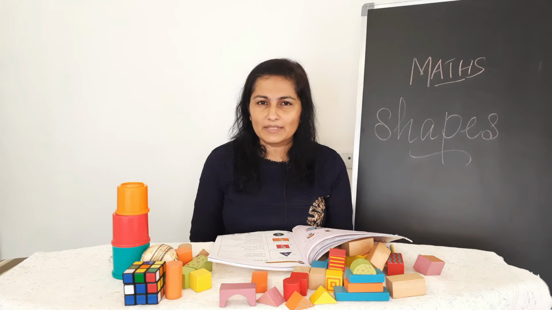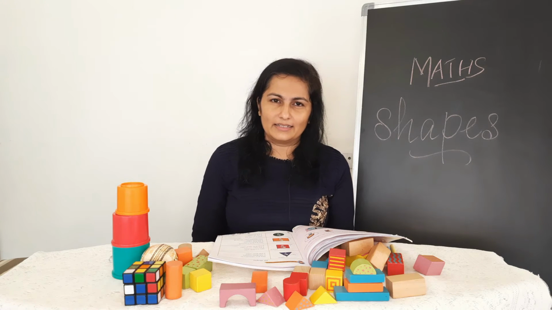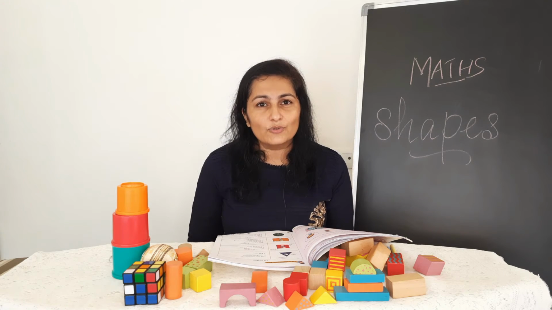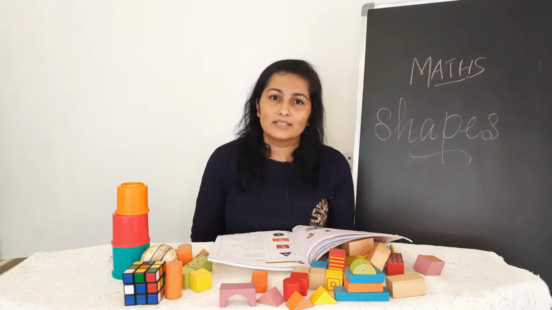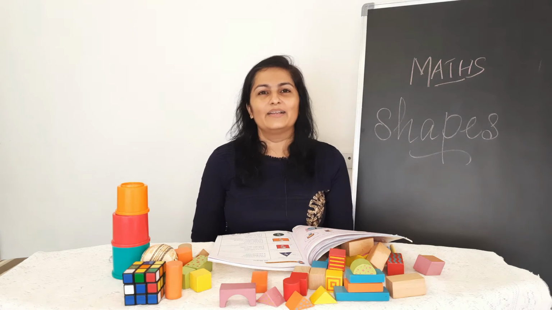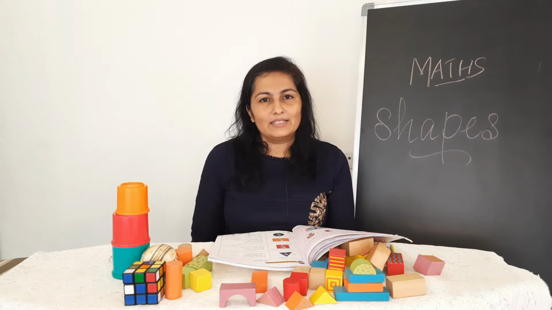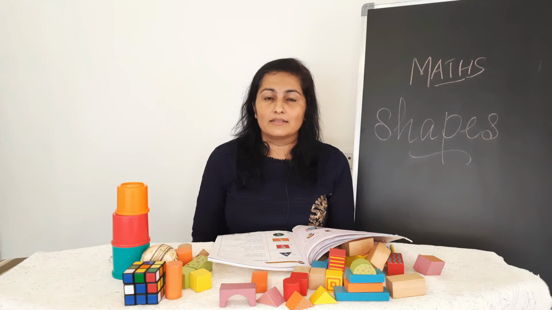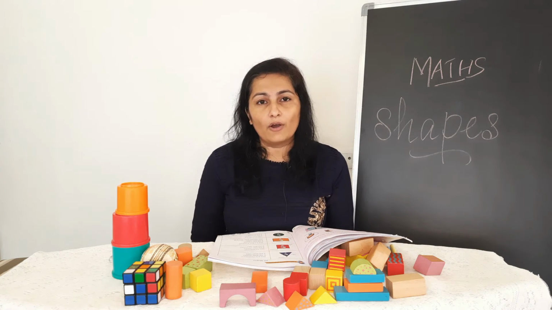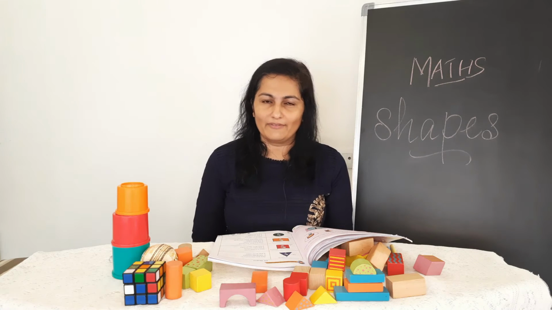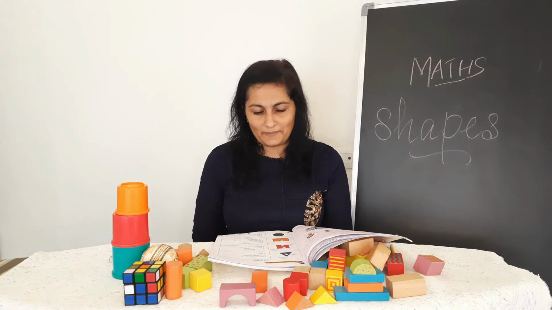So 2D shapes have corners and sides. Wherever two straight lines meet, that meeting point is called a corner. And the line that connects two corners is called a side. That's right. Okay. Now let's look at the examples we learned. Circle, square, triangle and rectangle. Let's see how many corners and how many sides each of them have. Please take a look at your textbook.